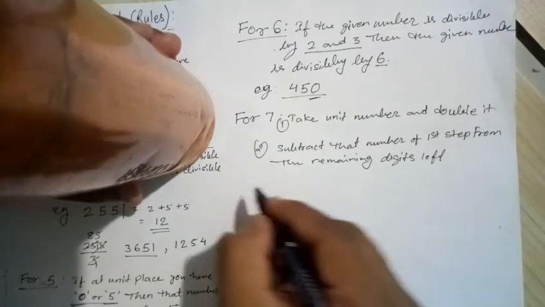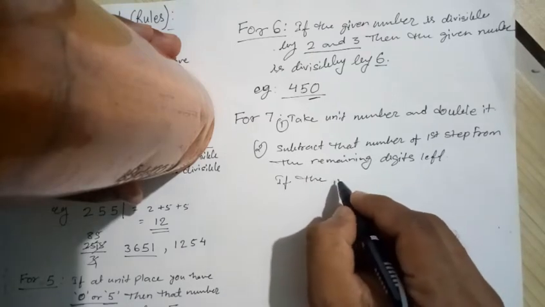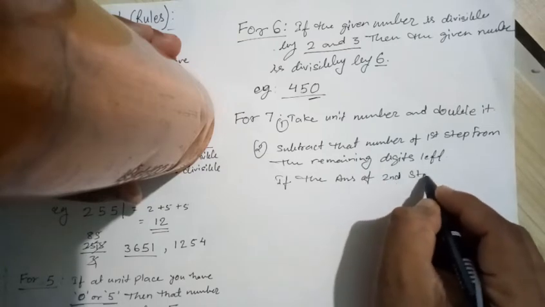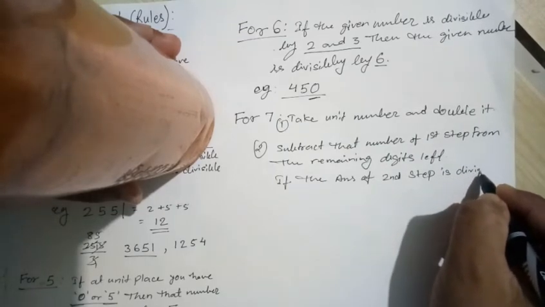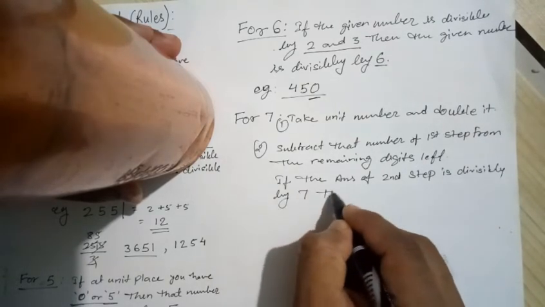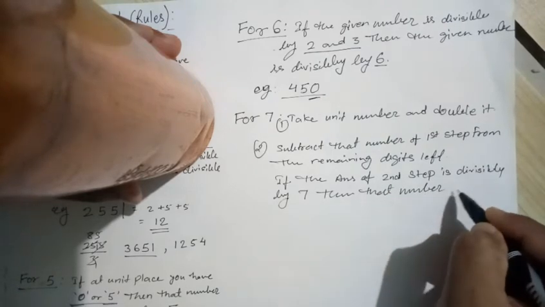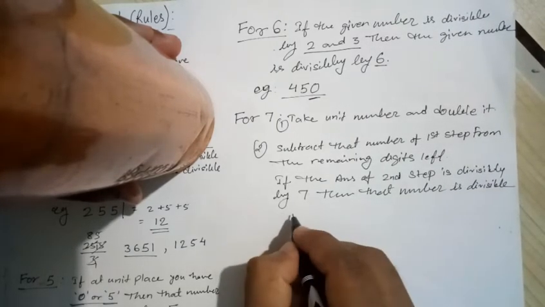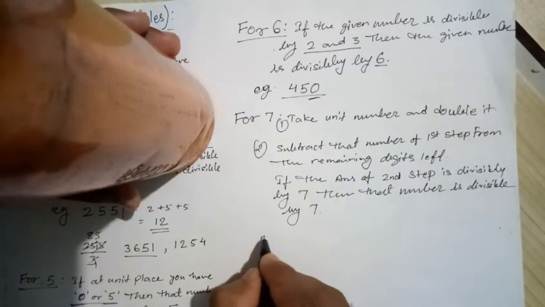Okay, and after that, if the answer of the second step is divisible by 7, then that number is divisible by 7. Okay, let's take an example.